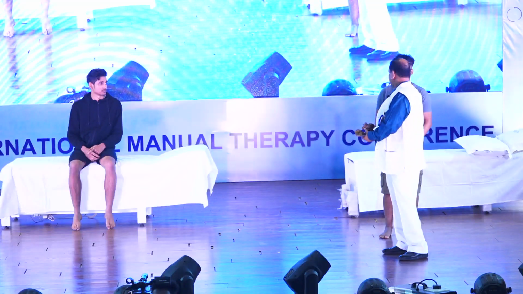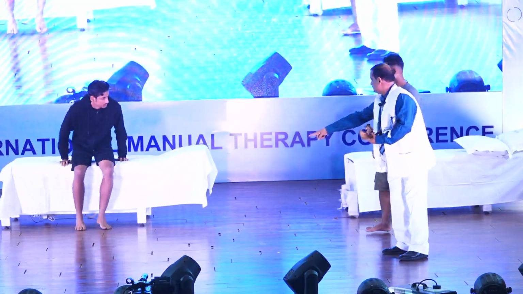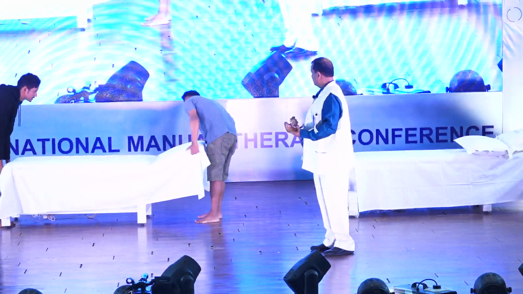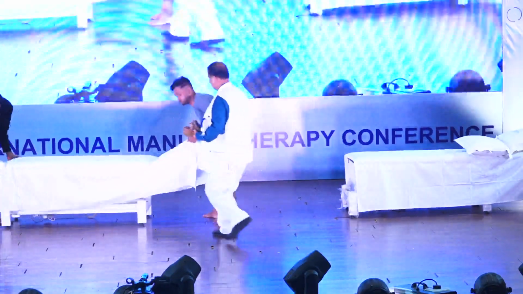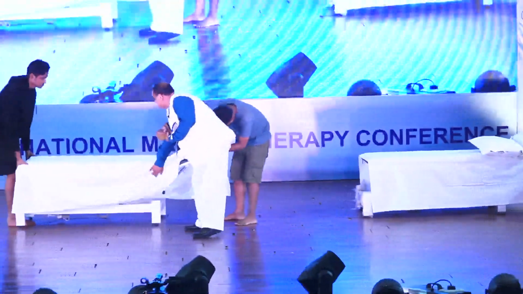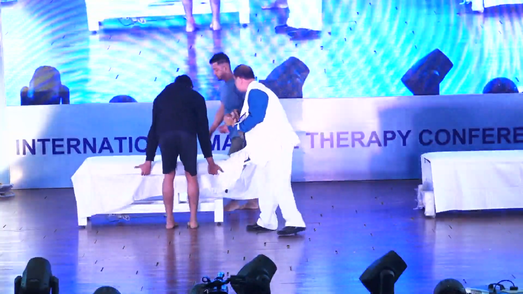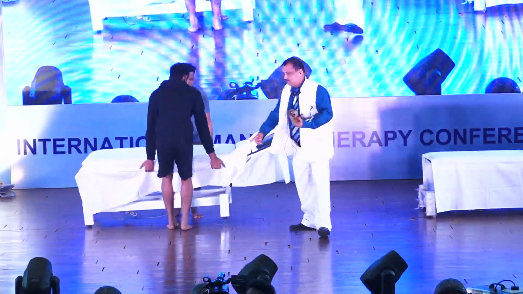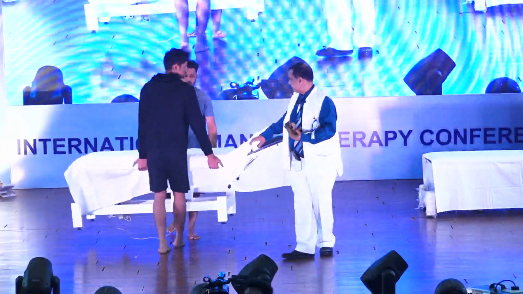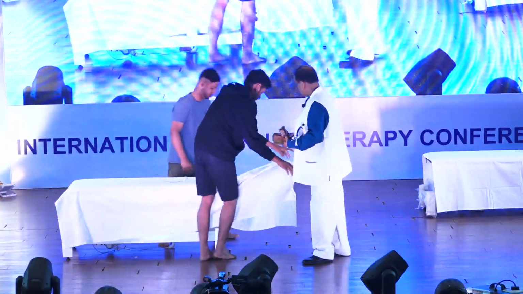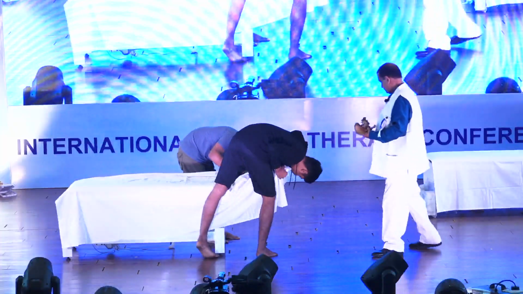In crook lying, I think we'll bring this one here, like the previous position. Let's bring this one here. Hold it from that side. Keep it here. Okay. Make this one straight. You know how to make it?